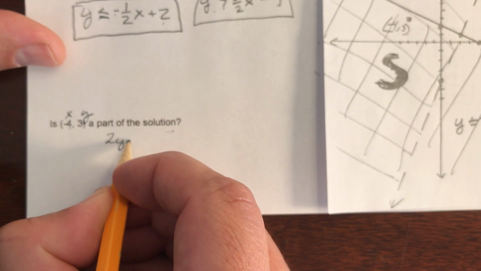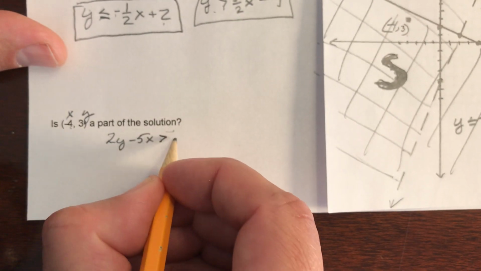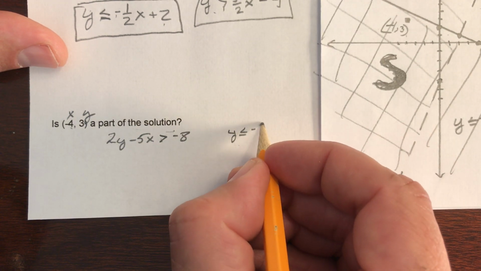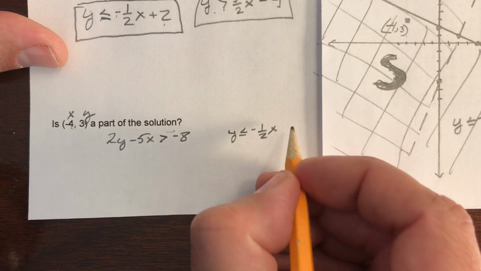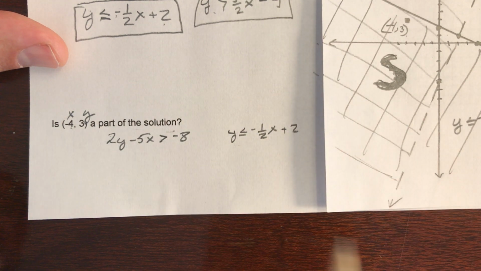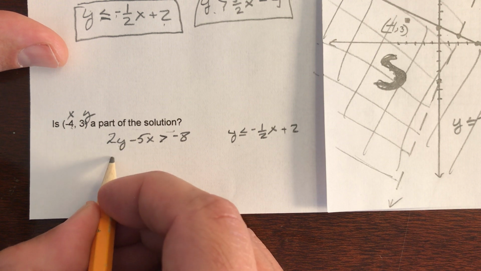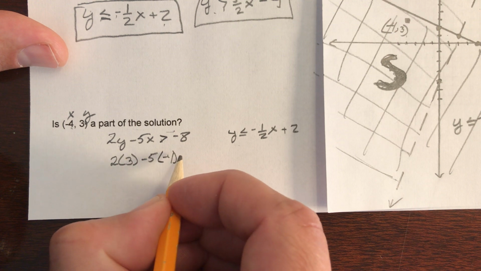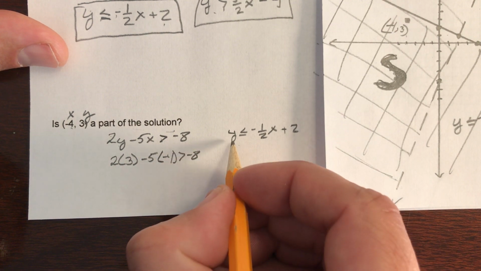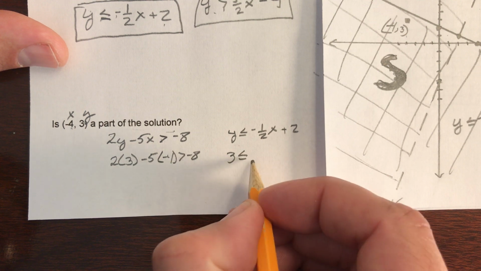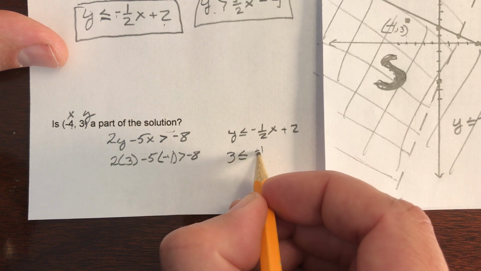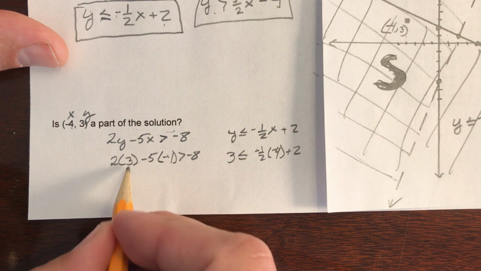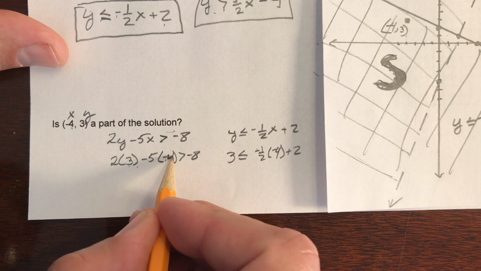So 2y minus 5x to see if it's greater than -8, and you would have to make sure it works in y less than or equal to -1/2 x plus 2. So make sure you put 3 in for y, -4 in for x, 3 in for y, -4 in for x. Over here you end up with 6 plus 20.